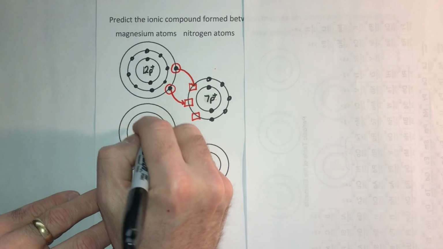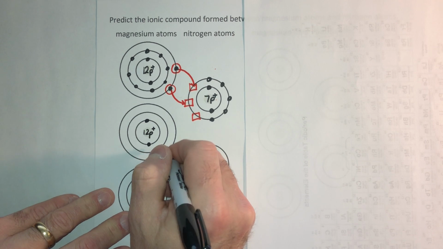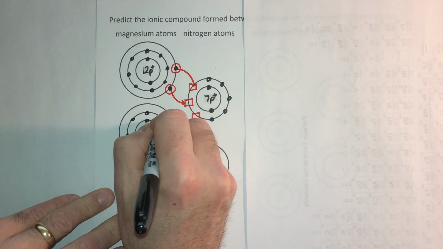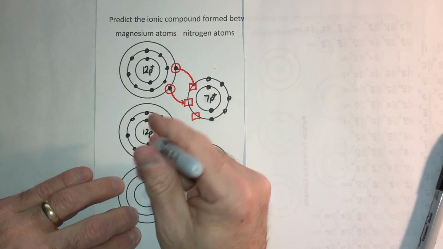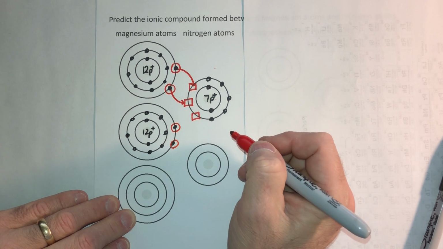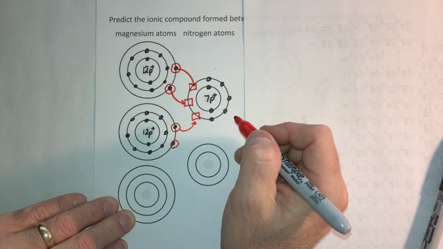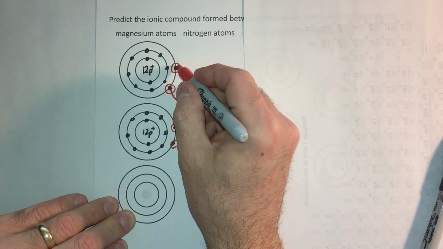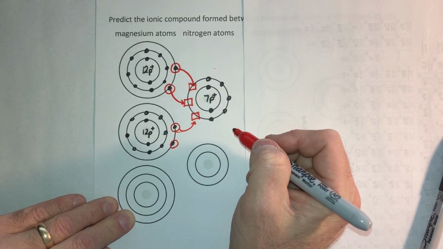So let's just copy our magnesium. 12 protons, 2 in the first ring, 8 in the second ring, and 2 valence electrons. Okay, this magnesium would also like to give away those 2 electrons. The first one moves very nicely here. This nitrogen needed 3. It got 1, 2 from the first magnesium, and it's going to get the third one from the second magnesium.